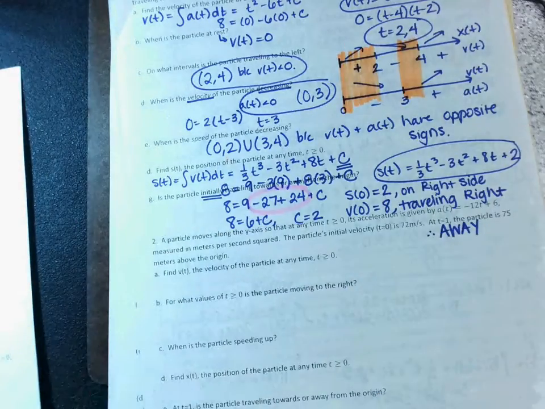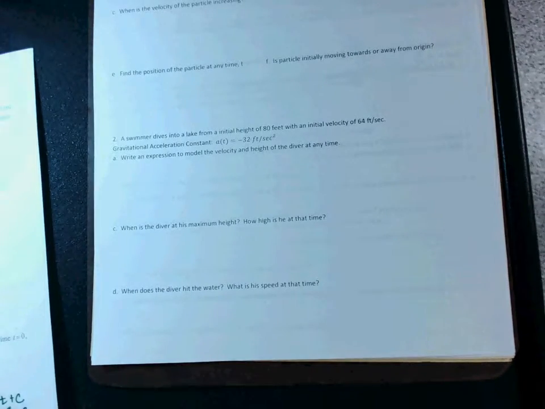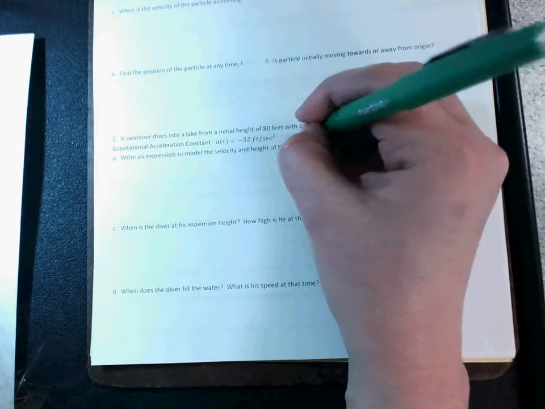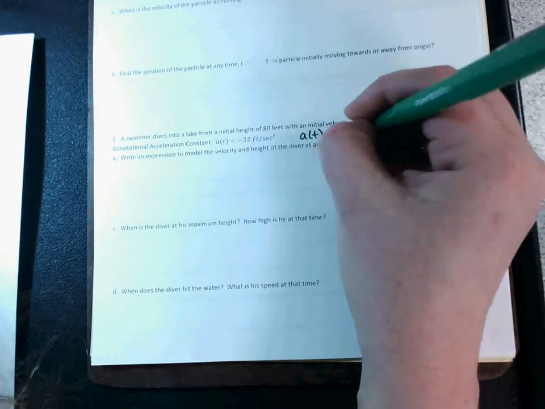Yes, ma'am. Can you show us how we find maximum height and like hidden water? Sure. So like number 2 or number 3? Okay. Look at number 2. It says a swimmer dives into a lake from an initial height of 80 feet with an initial velocity of 64. Okay, acceleration on Earth is negative 32. That's in feet per second squared. If it was in meters, it'd be negative 9.81. So if you remember that number, it's just because it's in a different metric system.